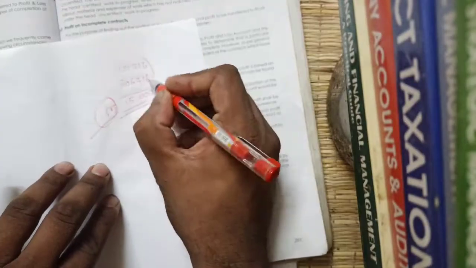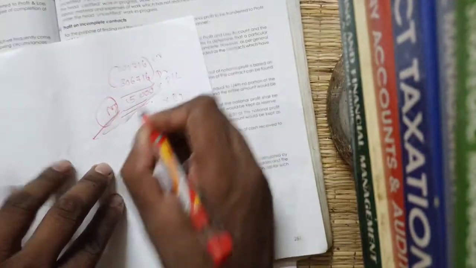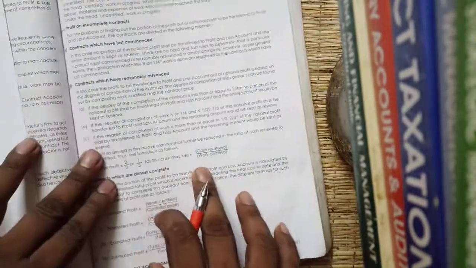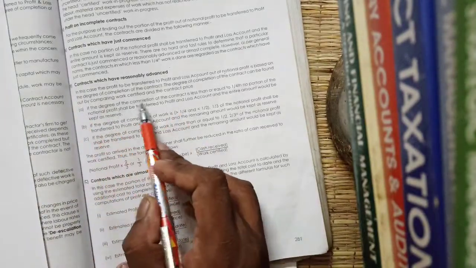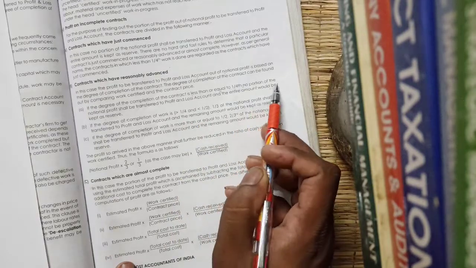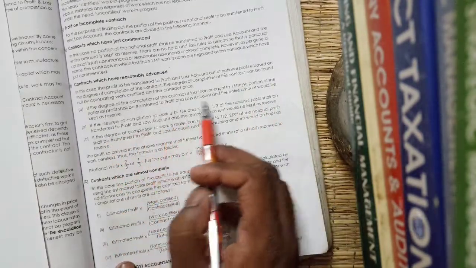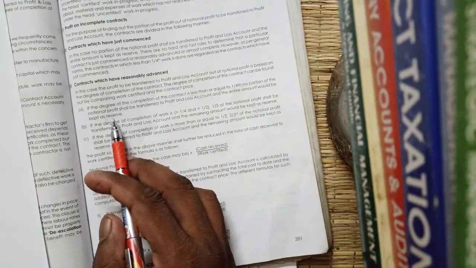We deduct from both sides, from the credit side and the debit side. After subtracting we got 15,000 here. So out of the degree of completion we need to check. If the degree of completion of the contract is less than or equal to 1/4, no portion of the notional profit shall be transferred to the profit and loss account. The entire amount would be kept as reserve.